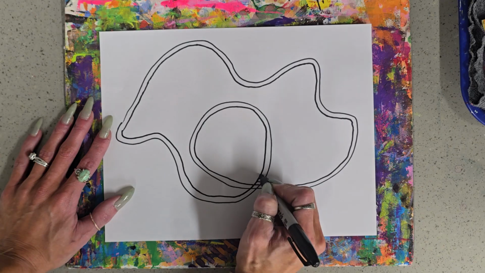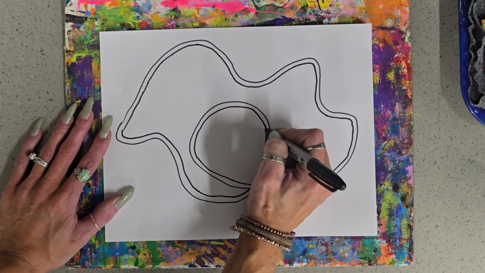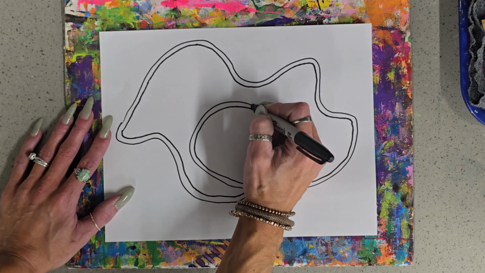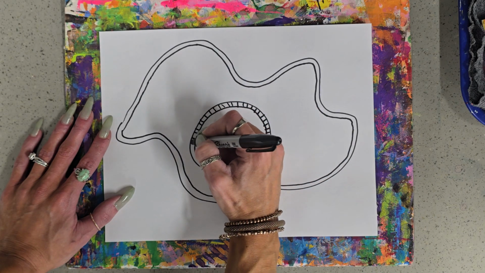So I'm using my marker now to add short little lines inside of that parallel track that I just created. This might take a minute.